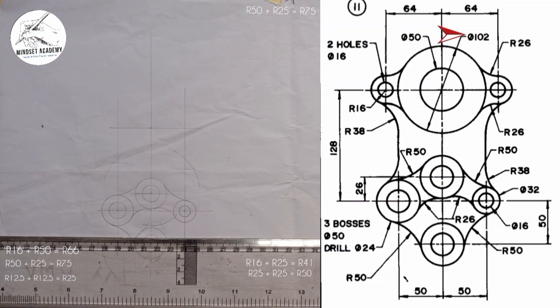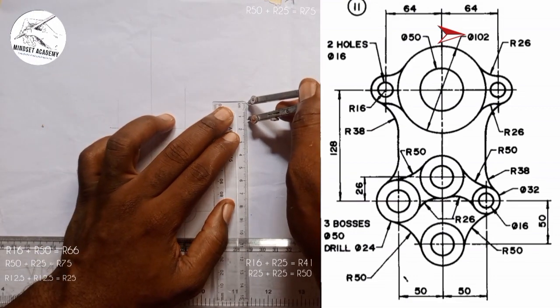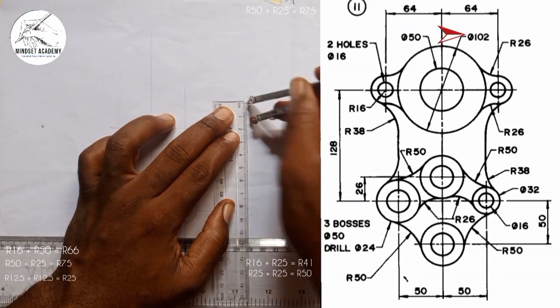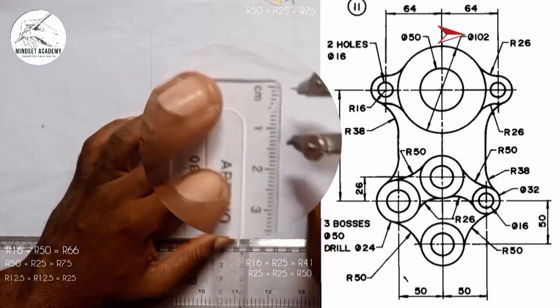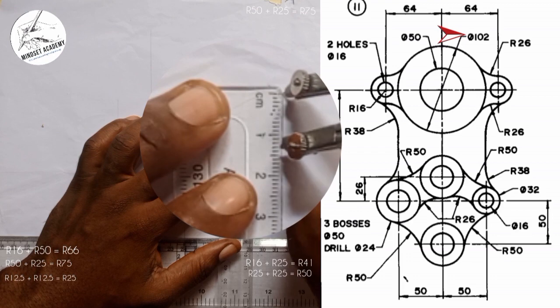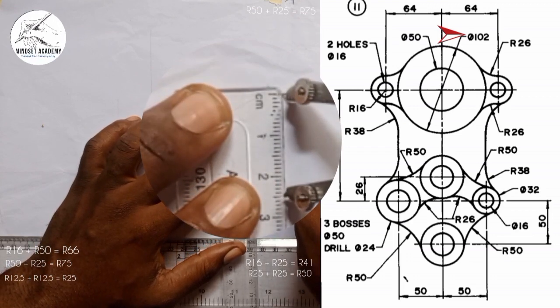So I'm going to take my compass and measure half of 51, because the diameter is 102, then the radius is 51. So I'm going to use half of 51, and that will be 25.5, right? So measure 25.5 here, somewhere around here.